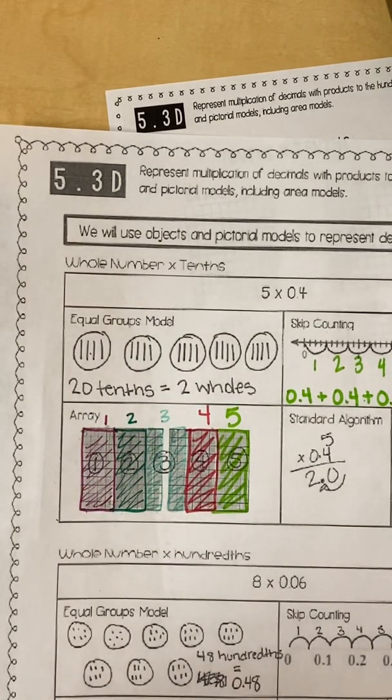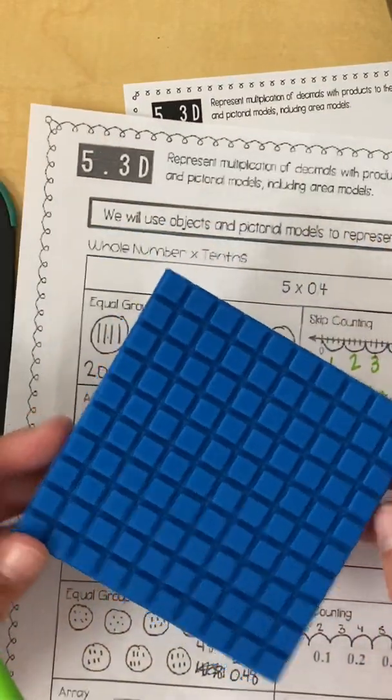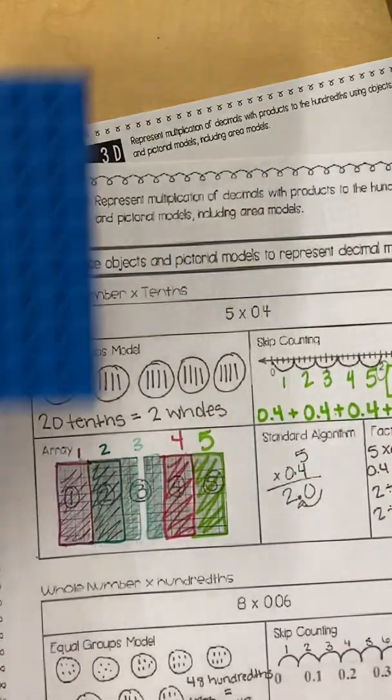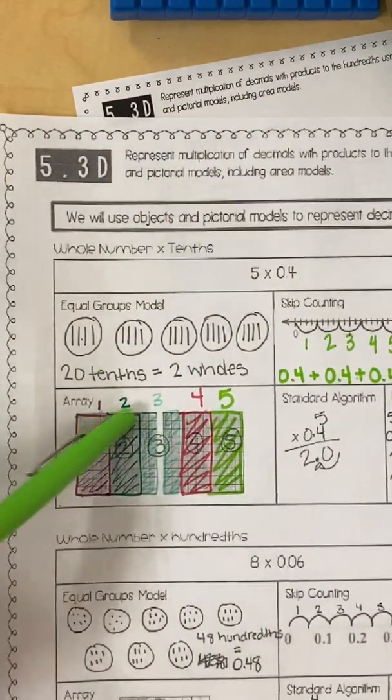So we talked about using different values and different things, and we said that one of these square blocks is equal to 1 whole unit in this case.